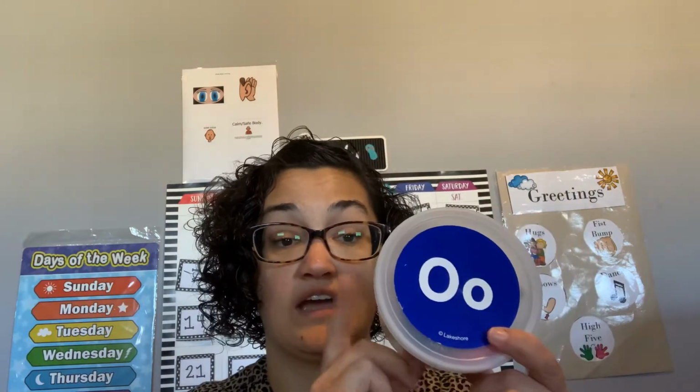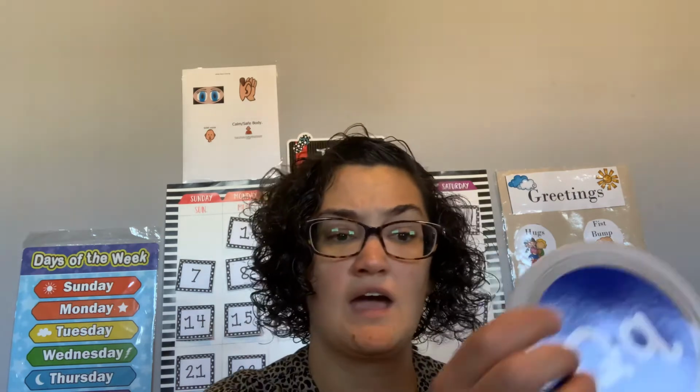So for letter review this week, we did the letter O bucket and found my letter O objects. We found my letter P bucket and put my P objects in there. And then we found my Q bucket and we put in my objects and toys that begin with the qu sound.